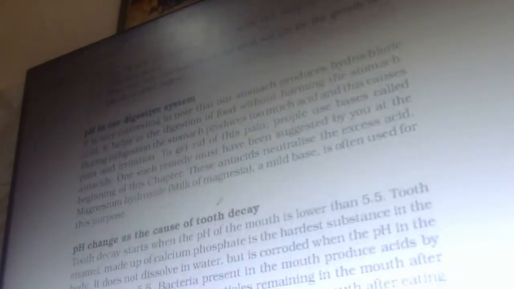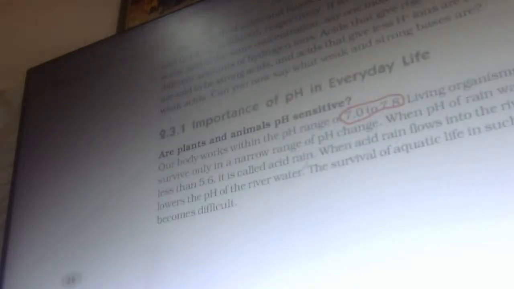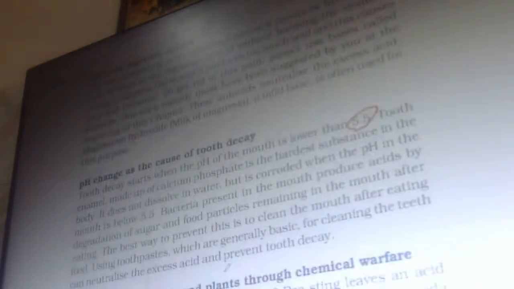The pH in the digestive system is very low because of HCl, but it should be in balance. Tooth decay starts when pH is less than 5.5. Acid rain is less than 5.6. Acid rain is when sulfur dioxide and other gases are in the rain water. That's when it becomes acid rain.